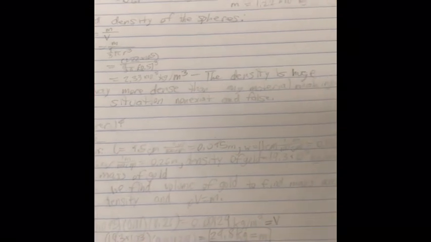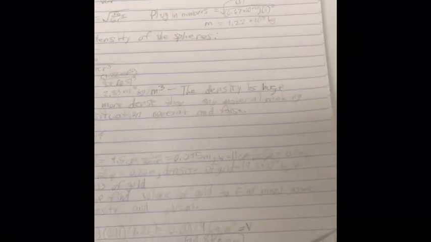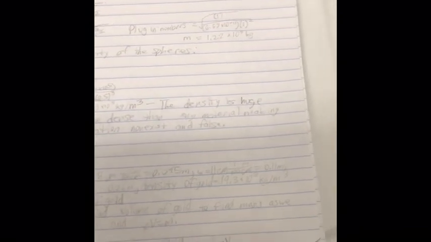For the height too, I got 0.26. The density of gold was in one of the tables in the book, so I just took that.